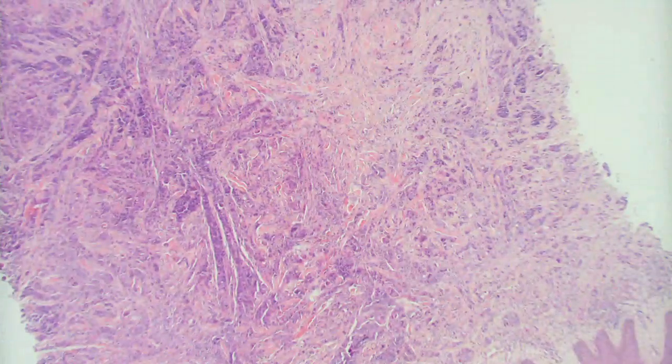I don't see any regularity. Inflammatory or neoplastic mostly? I'm thinking neoplastic. Yeah, you're thinking right. Hooray. Can you tell anything about whether it's benign or malignant?